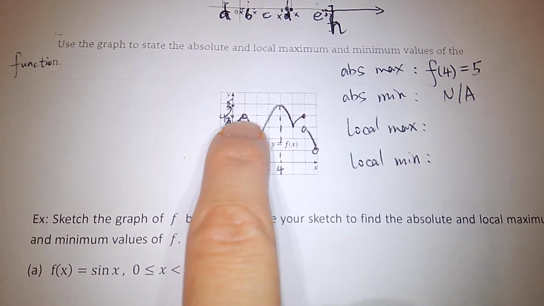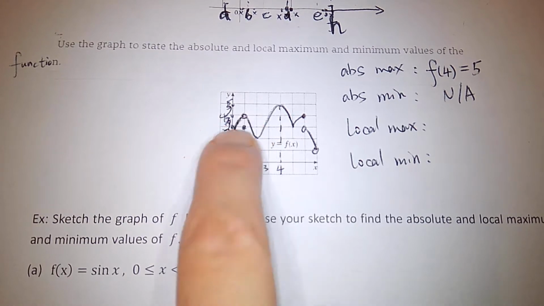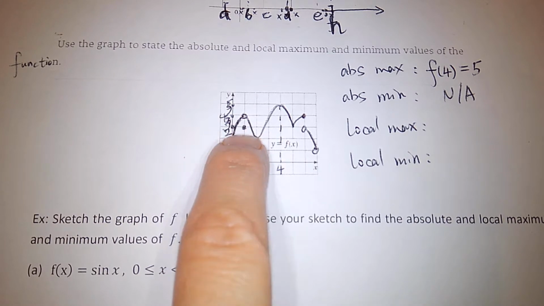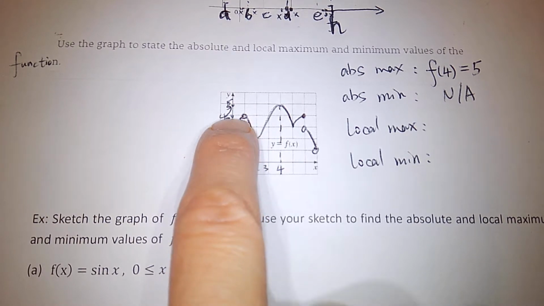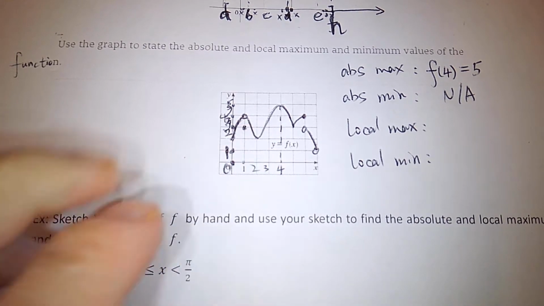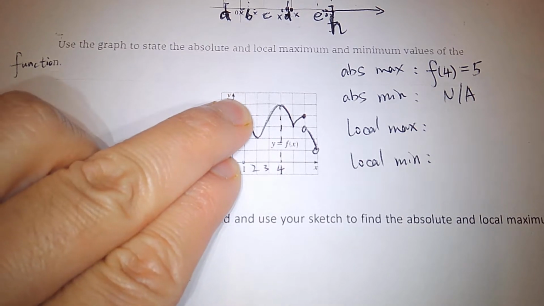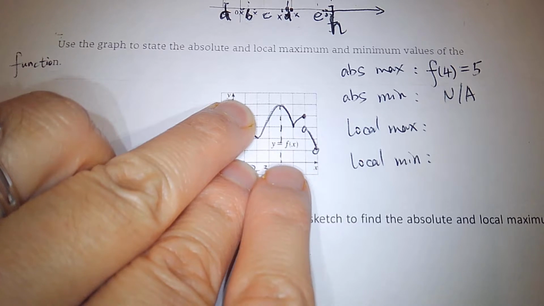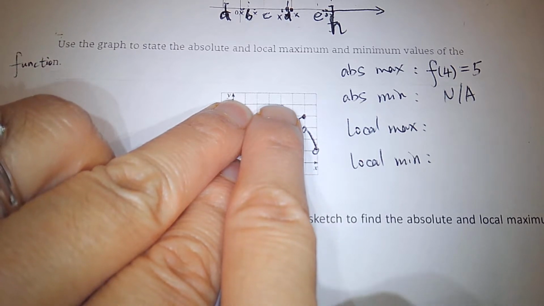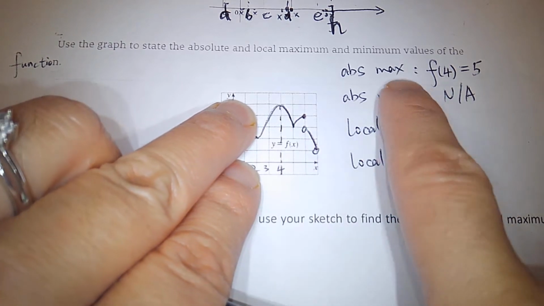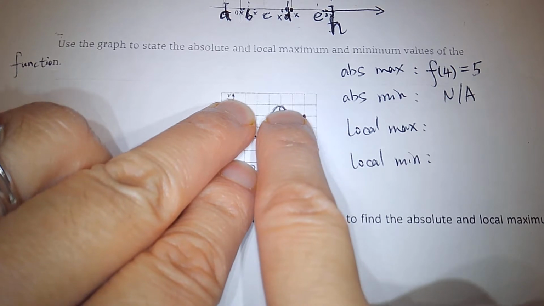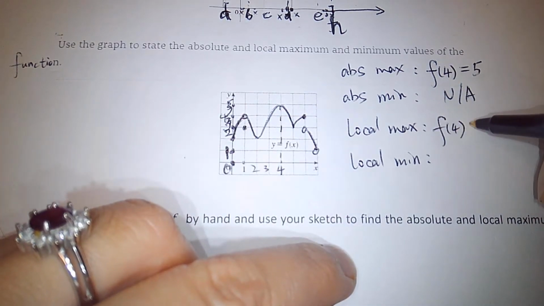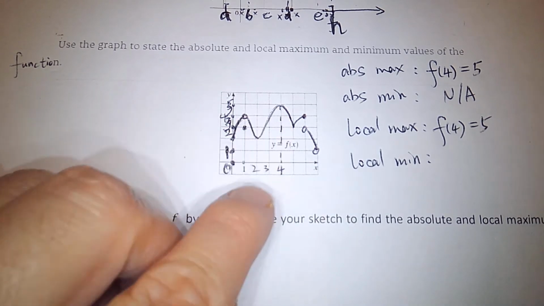Can we say f of 1 equals what? No, it is not defined, right? Can we say f of 1 equals 3 is a local maximum? No, so we don't count this. Now we have a local maximum, what? F of 4 equals what? 5. You know, this is the absolute maximum. It is also what? Local maximum. So we say f of 4 equals 5 is a local maximum, right?